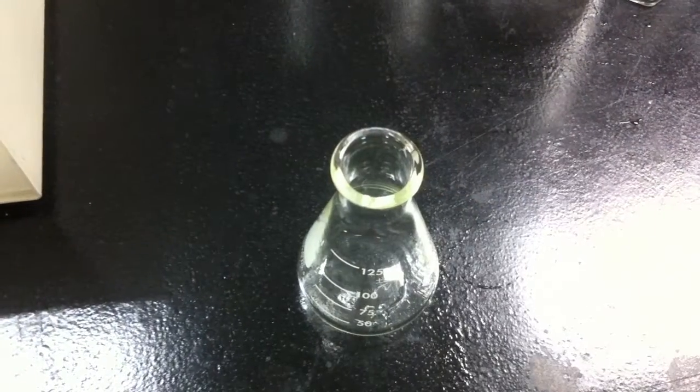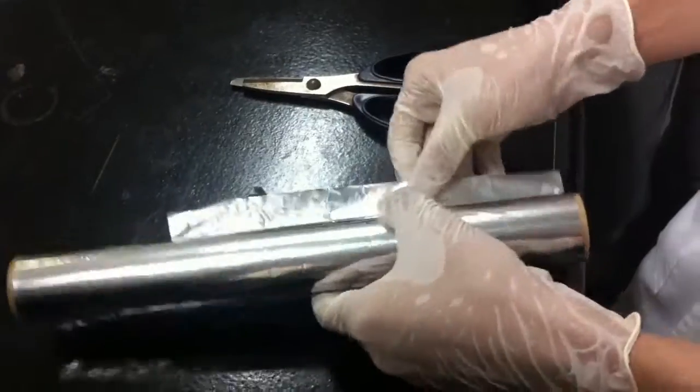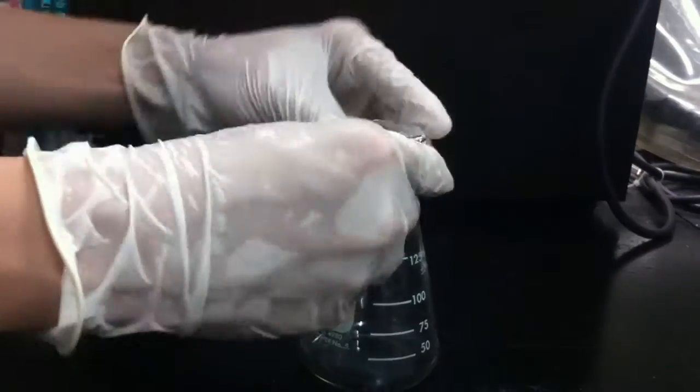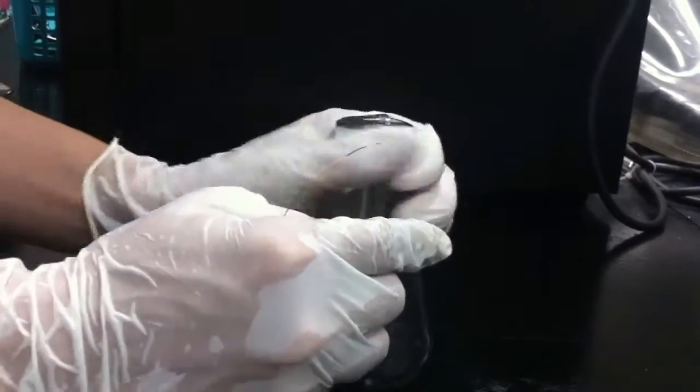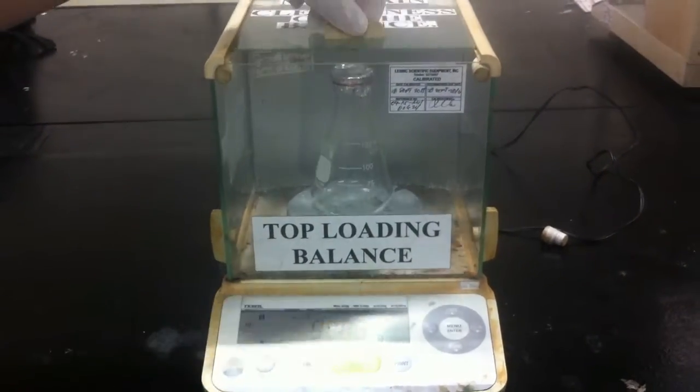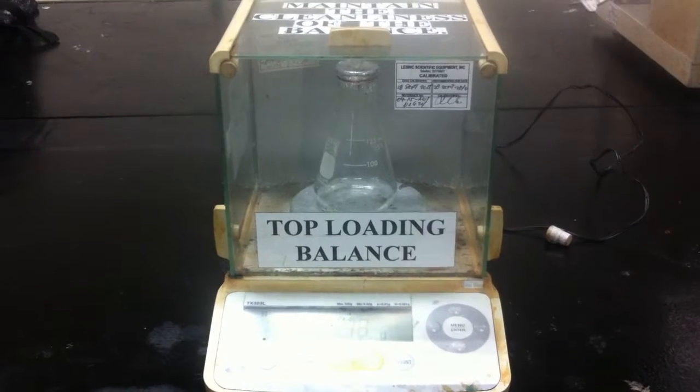Prepare a clean and dry 125 ml Erlenmeyer flask as a container. Cut a piece of square aluminum foil. Cover the flask with the aluminum foil and secure it with a fine copper wire twisted tightly around the neck below the rim. Once prepared, weigh the empty flask using the analytical balance.